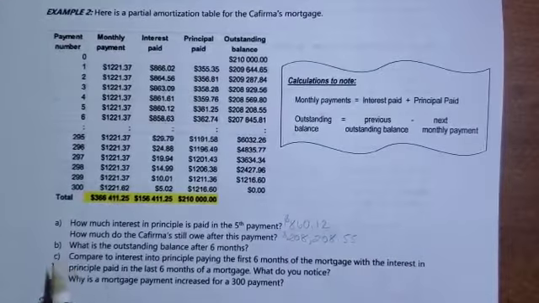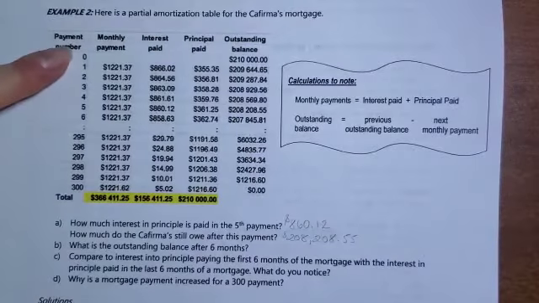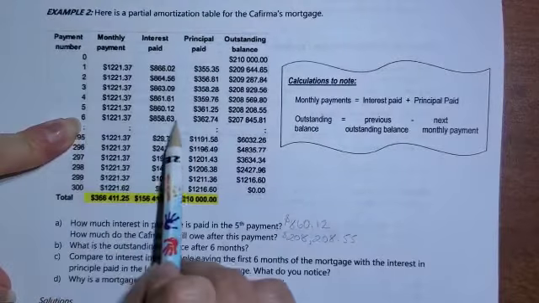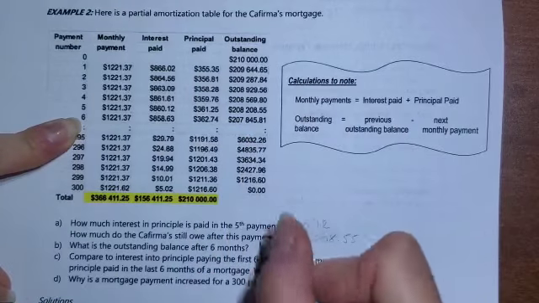What is the outstanding balance after 6 months? Remember, our payments are made monthly. So if we look at 6 months, the outstanding balance is $207,845.81.